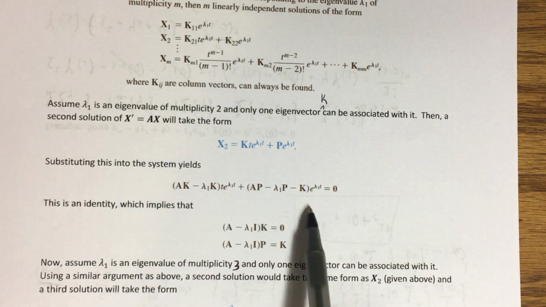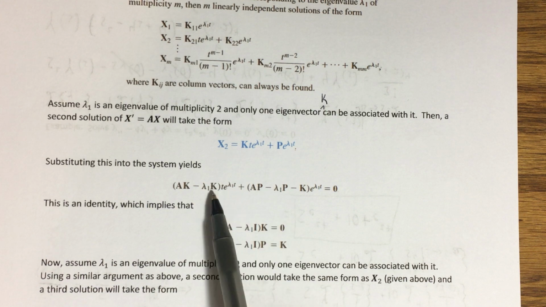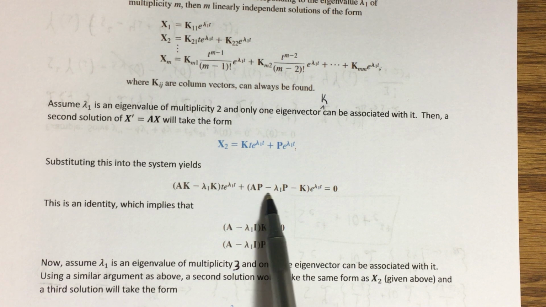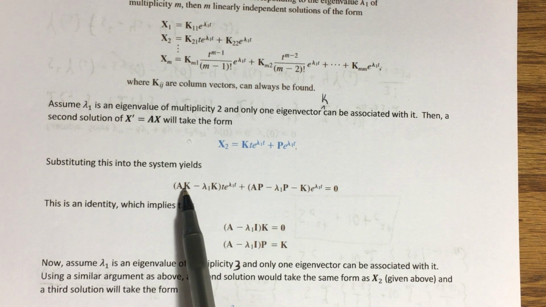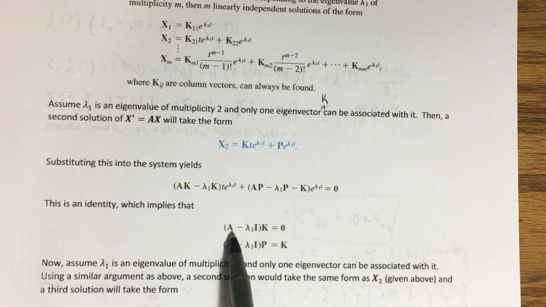I'm skipping the steps that show all this, but this would be what that system looks like if we substituted everything in. Now this would have to be an identity. It has to be true for all values of t, which implies that the vectors in the parentheses here would both have to equal 0. Now this set of things in the parentheses here, if we set this equal to 0 and we factor that k out, putting an I in here like we did before, identity matrix, then that would say that (A minus lambda 1 I)k is equal to 0.